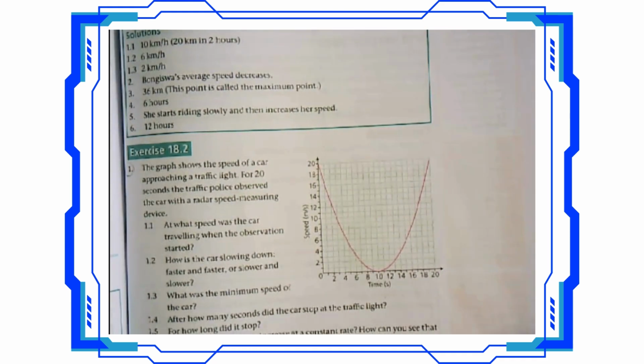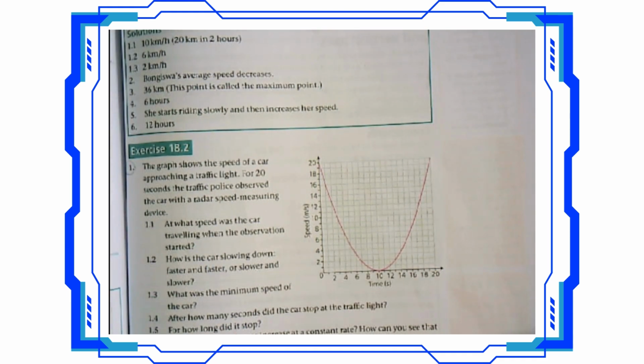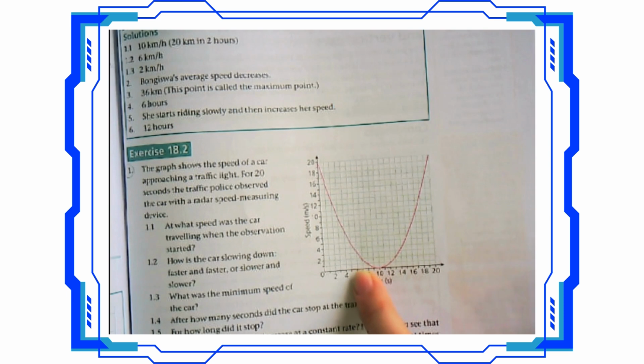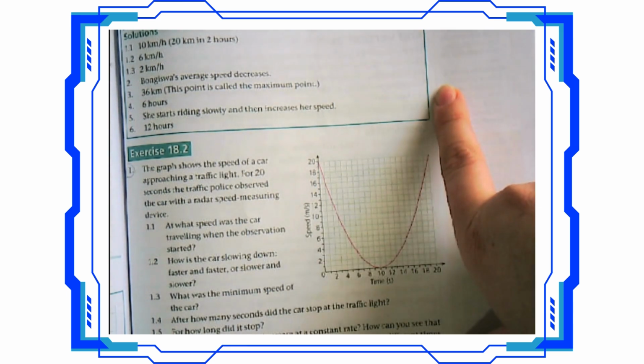Then 1.5 says, for how long did it stop? So when I'm looking at my graph, do you see it didn't stop for long? It didn't even stop for 1 second because it started again. So I'm just going to say it slowed down to 0 meters per second and then immediately started driving again. So let's quickly write it.